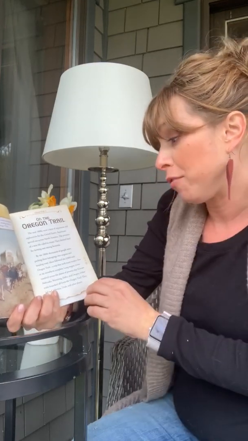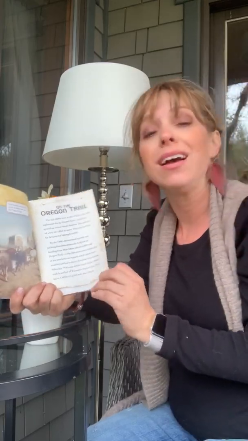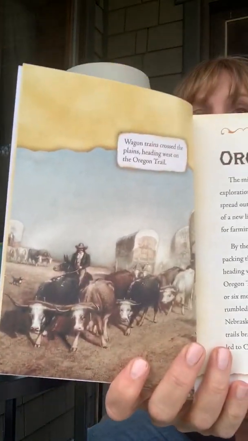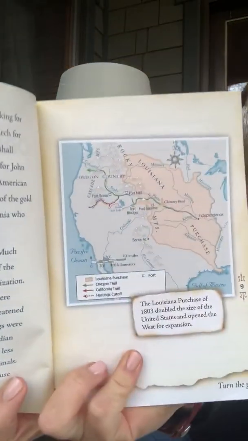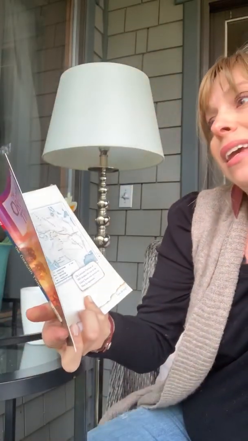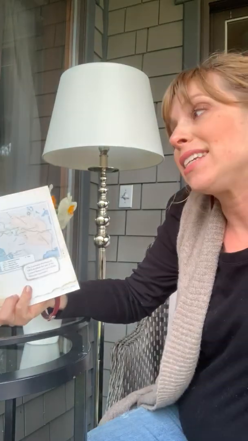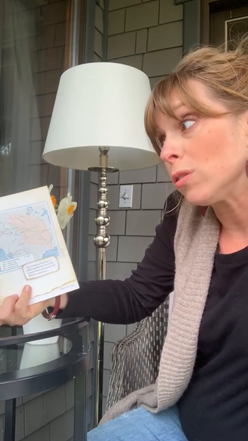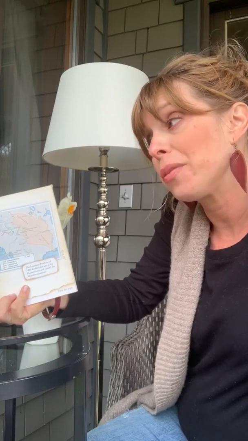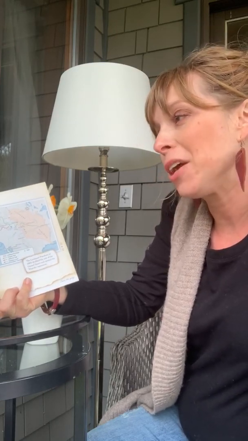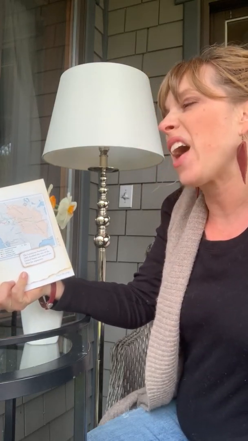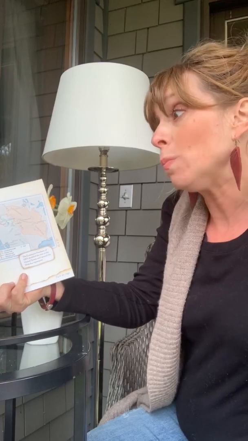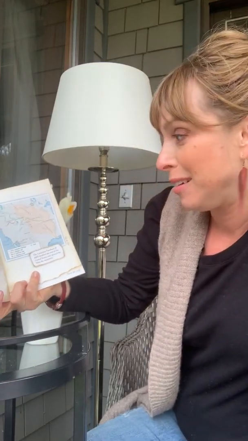Other trails branched off from the Oregon Trail. They led to California, Utah, and other places. While some people headed west looking for land, others rushed to California to search for gold. On January 24th, 1848, James Marshall discovered gold at the sawmill he built for John Sutter on the bank of the South Fork American River near Coloma, California. Stories of the gold brought thousands of people to California who hoped to strike it rich for themselves.